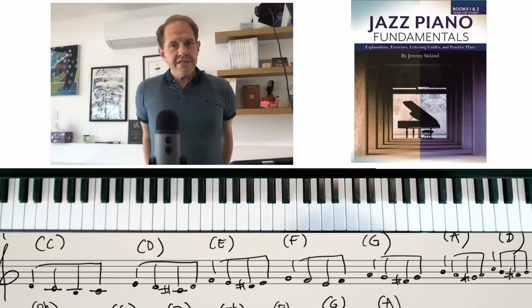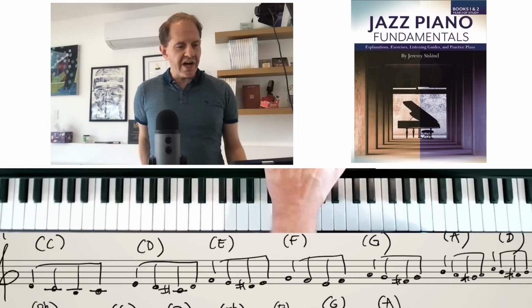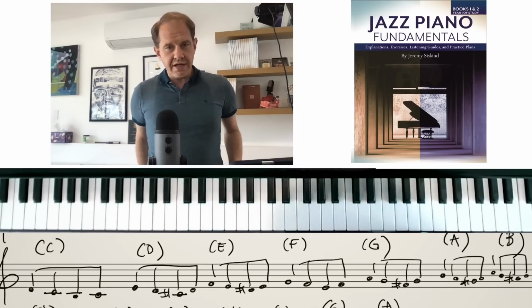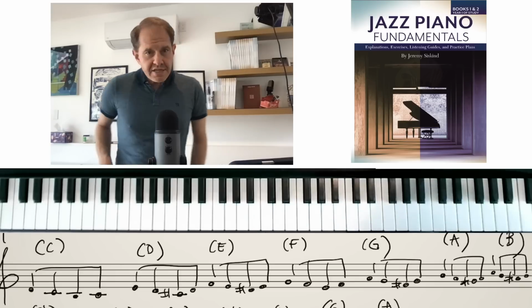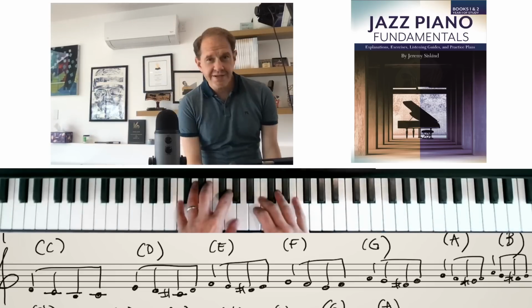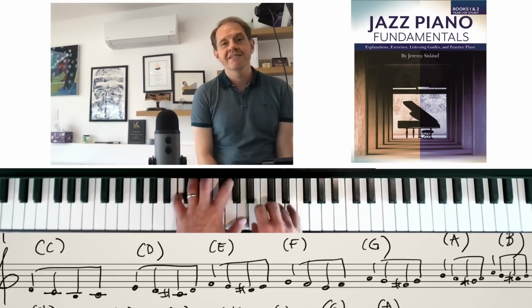What I've done here is I've shown you what this would look like for each note of the C major scale. And now this is actually kind of interesting. Well, let me play it for you, and then I'll yap.